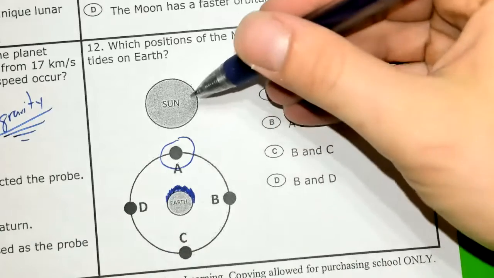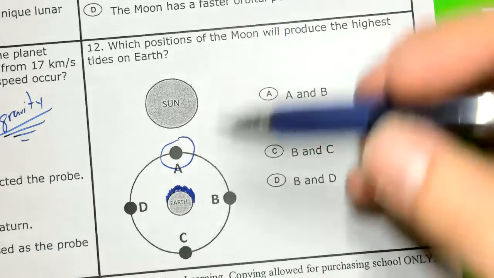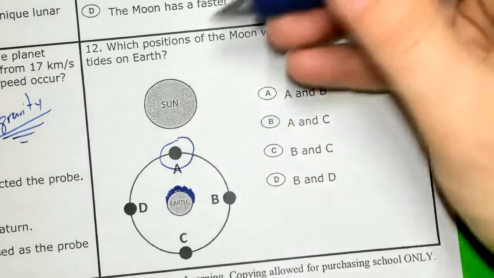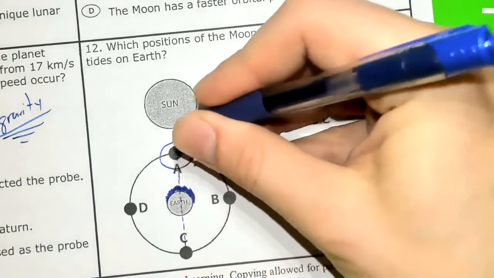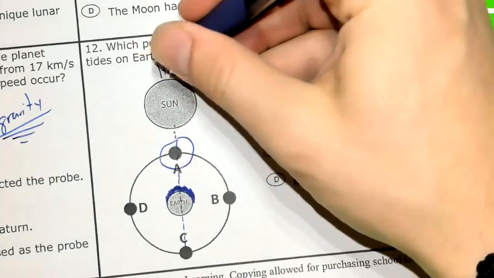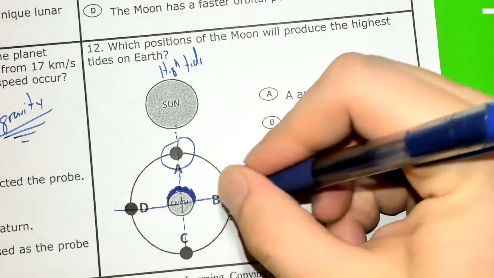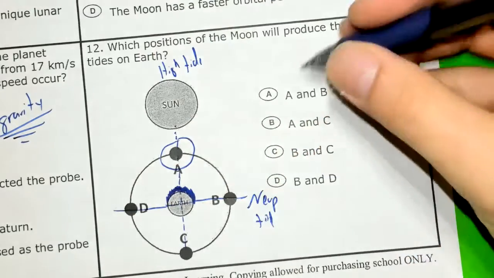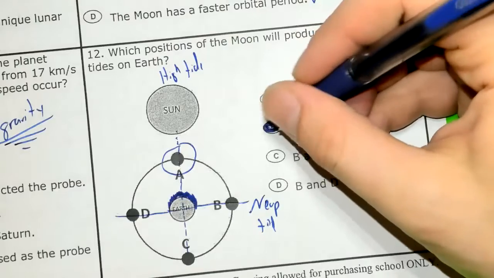But if they're working together in position A, or in position C, then you're going to have the highest tides. Remember, whenever it's lined up, we call this our high tide. And wherever it's on the side, we call this our neap tide. So we go through our answer choices. The only one with A and C is choice B.